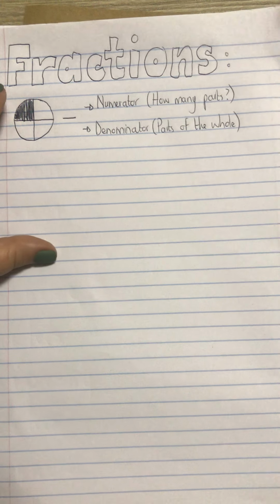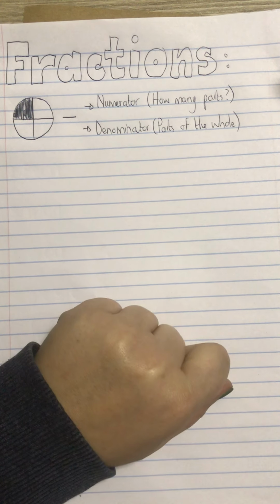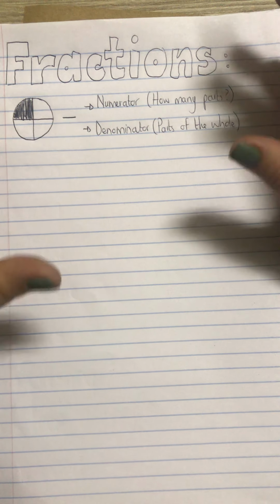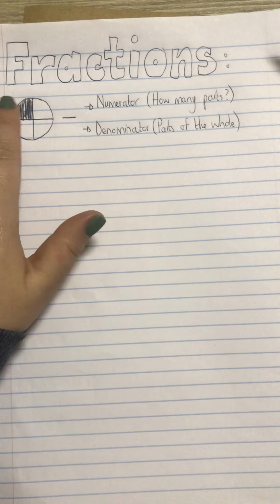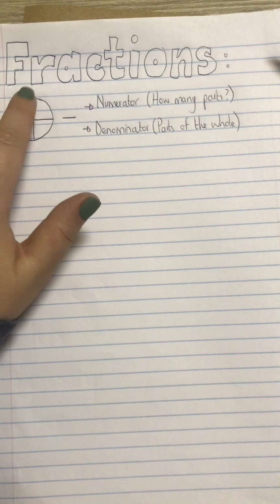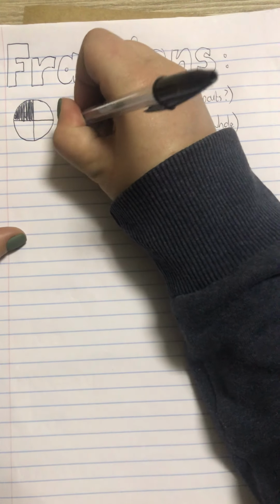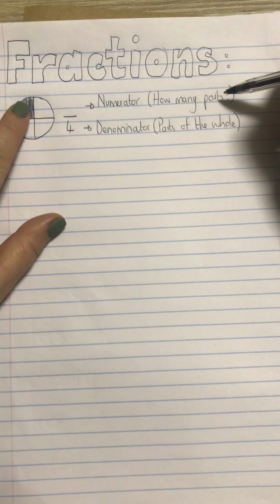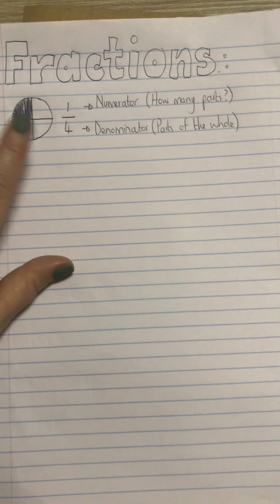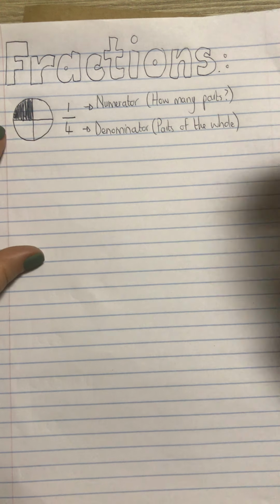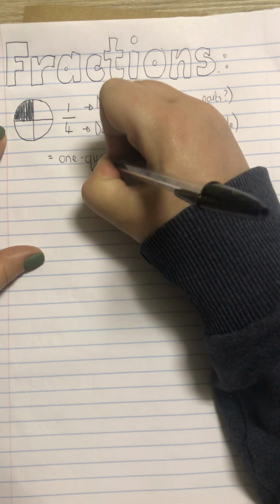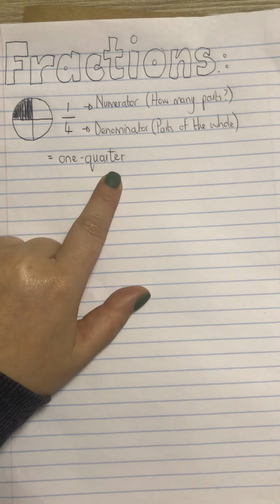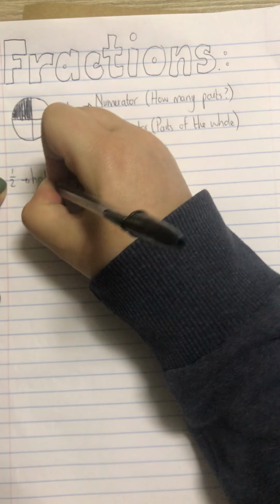If I can advise you on something, I would always write the denominator before I write the numerator, because the denominator is the most simple one to find, if I can put it that way, because all you have to do for the denominator is count how many parts it has been divided into. 1, 2, 3, 4. And how many parts have been colored? 1. So my fraction for this picture will be 1 over 4, and we know that as soon as we see a 4, it is 1 quarter.